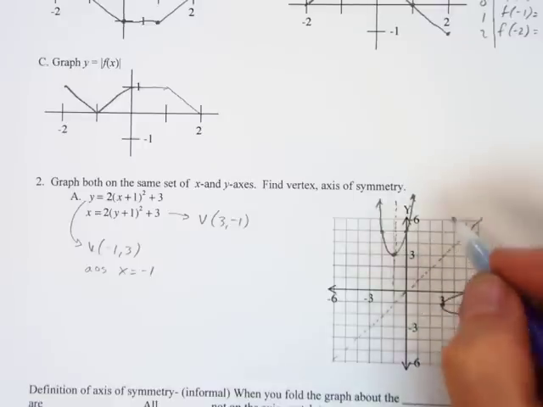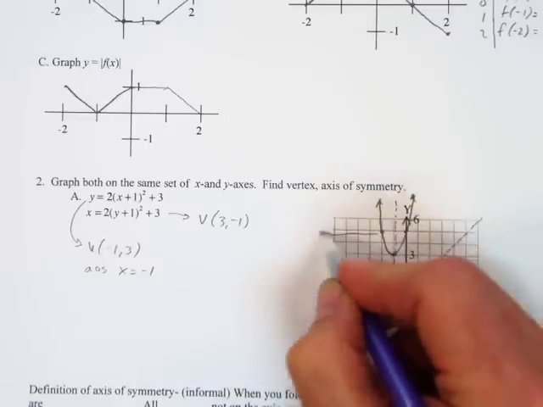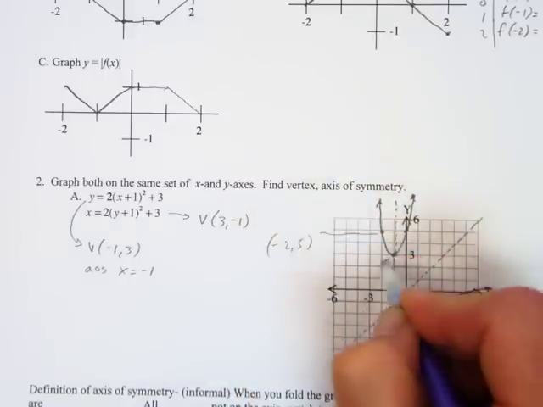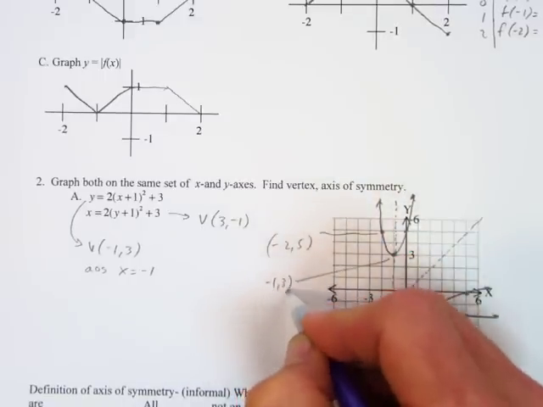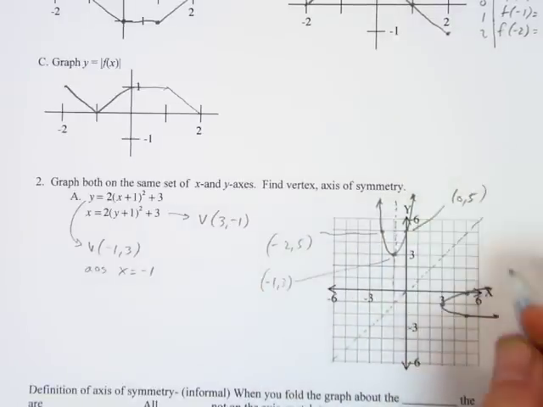So every single point that's on this graph, let's take a look at this one here. This one is negative 2, 5. We have negative 1, 3. And then this last one would be 0, 5.